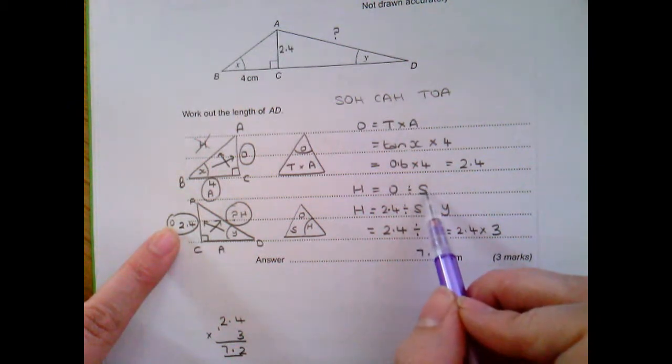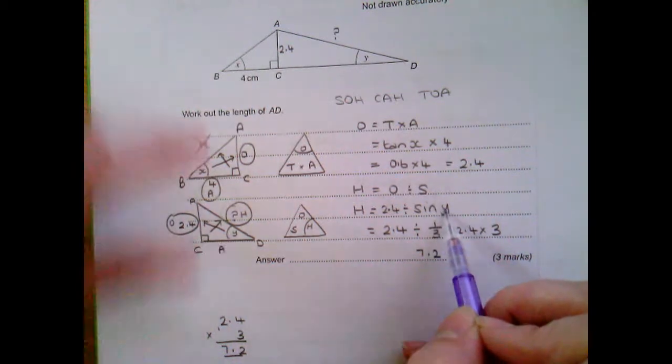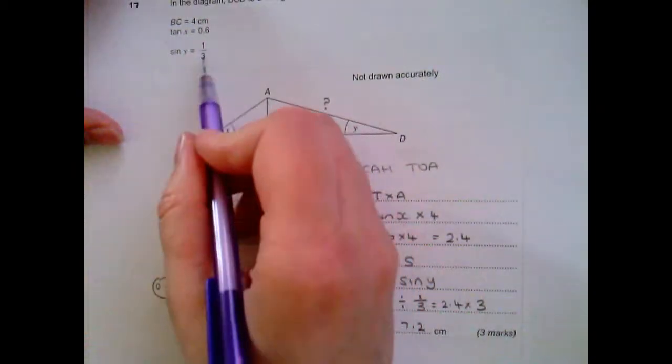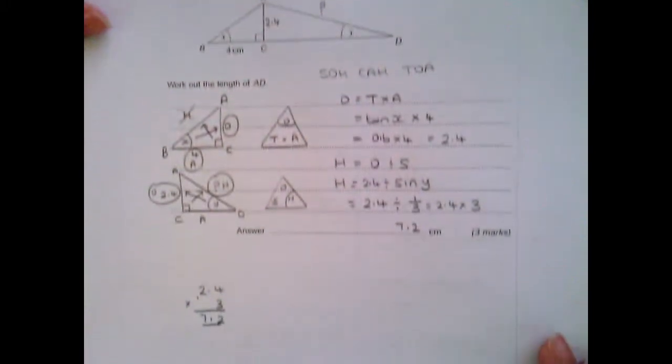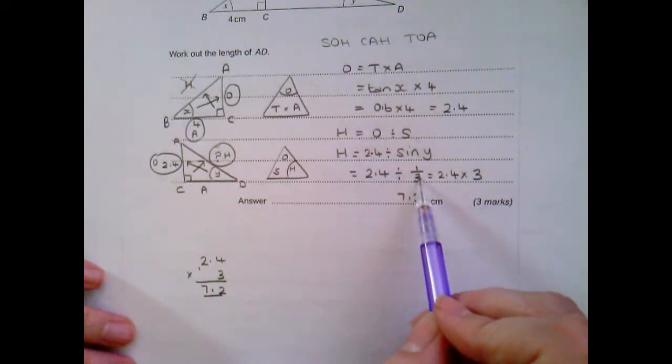And then divided by S. S means sin of the angle, which is sin y. Again, you don't have a number to use there, but they've told you up here that it's worth a third. So you use a third. So 2.4 divided by a third.